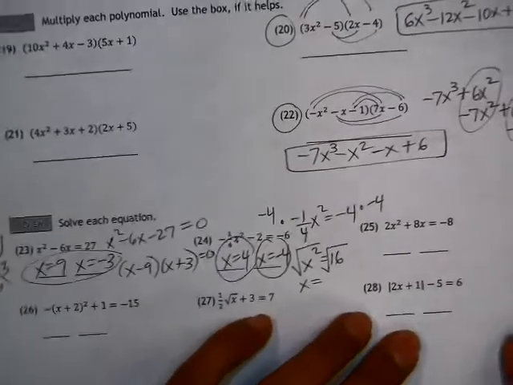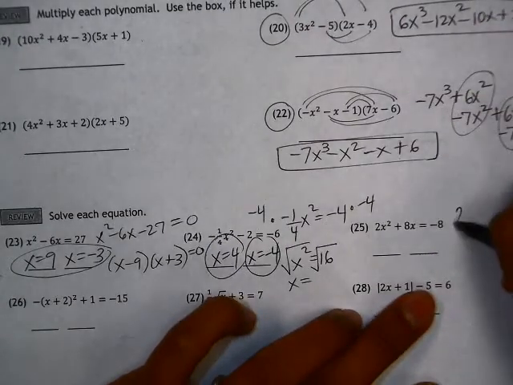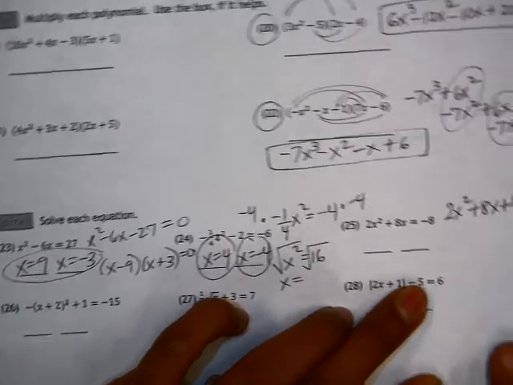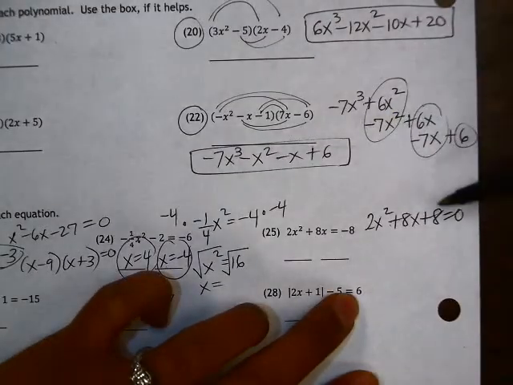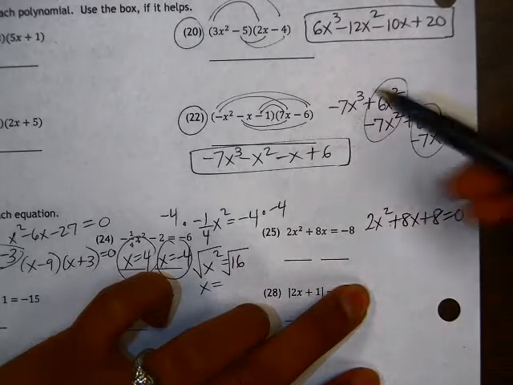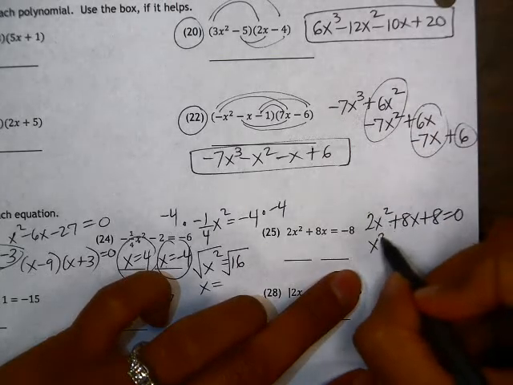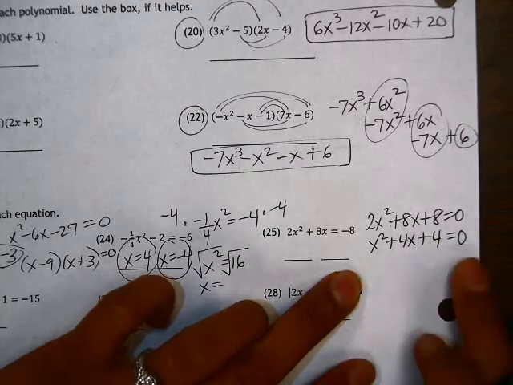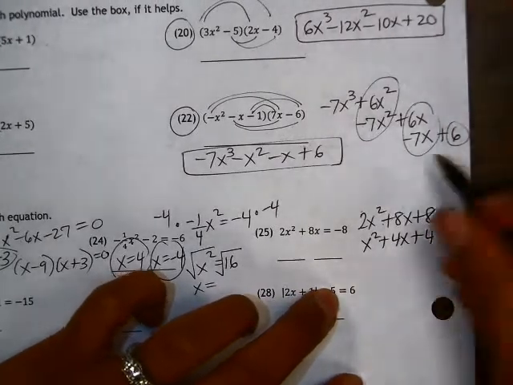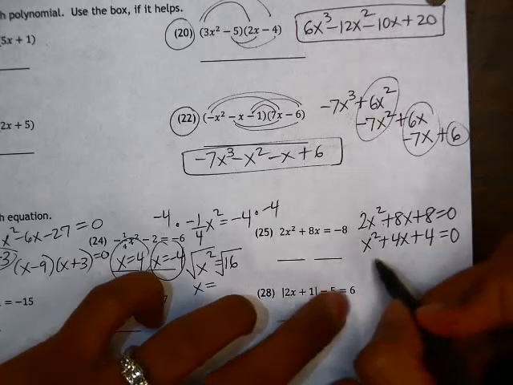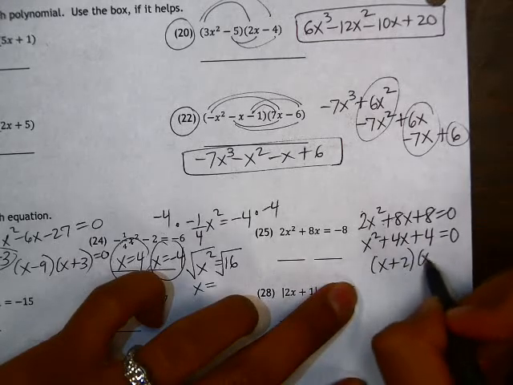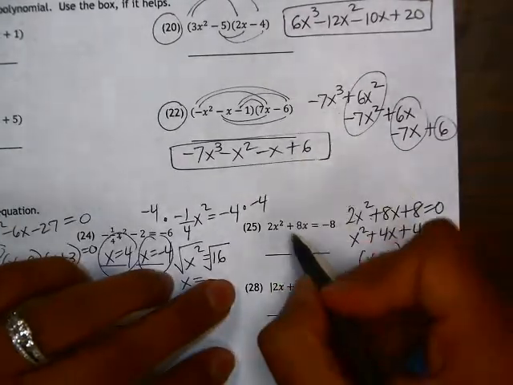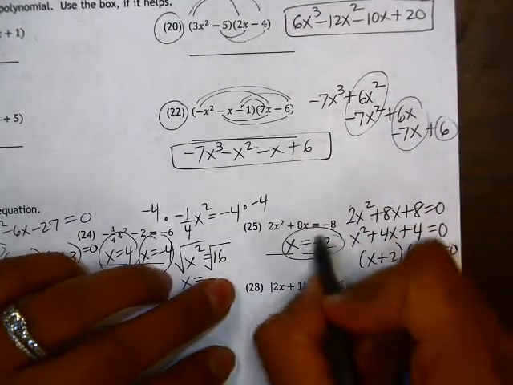On number 25, I'm going to go ahead and set the equation equal to 0 first. And to simplify this equation, because the right side is equal to 0 and all of these are divisible by 2, I'm going to divide all of the terms by 2, including the right side. This does end up being factorable. We get x plus 2 times x plus 2. So we only have one root at x equals negative 2.